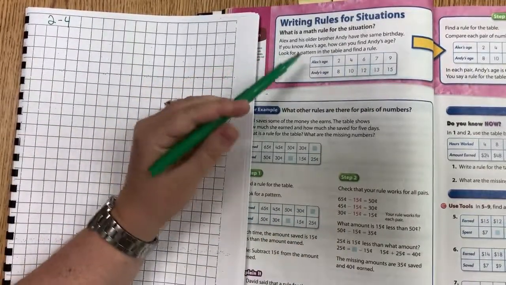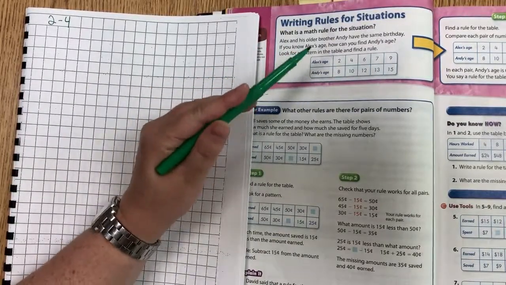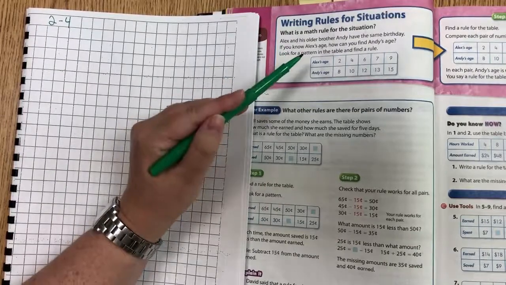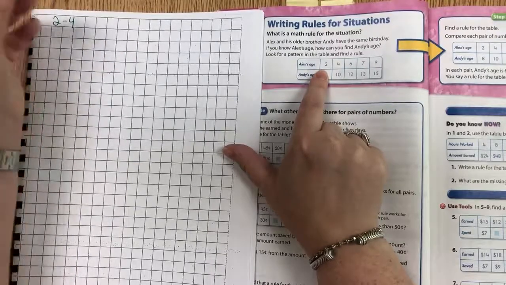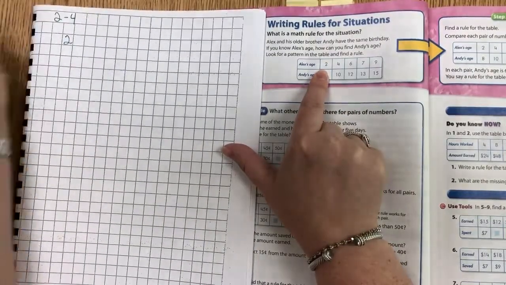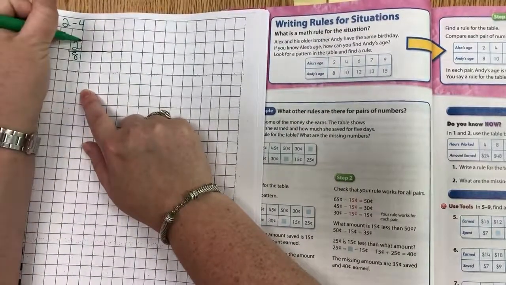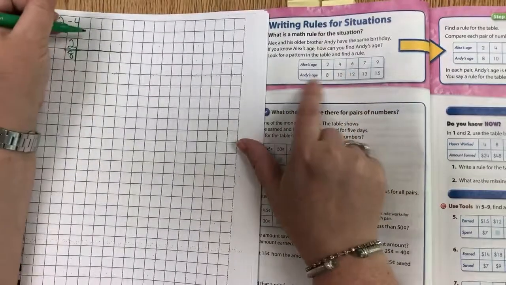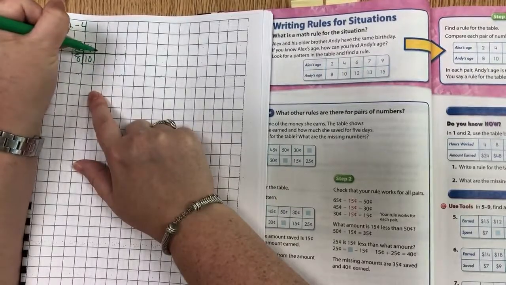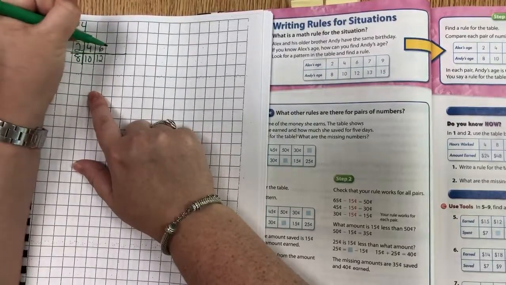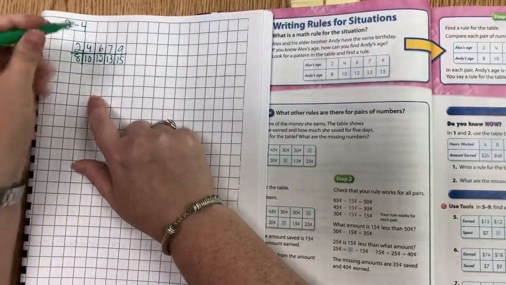Alex and his older brother Andy have the same birthday. If you know Alex's age, how can you find Andy's age? Look for a pattern in the table and find a rule. So if Alex's age is 2, Andy's age is 8, and then Alex is 4 and Andy is 10, and then Alex is 6 and Andy is 12, 7 and then 13, 9 and then 15.